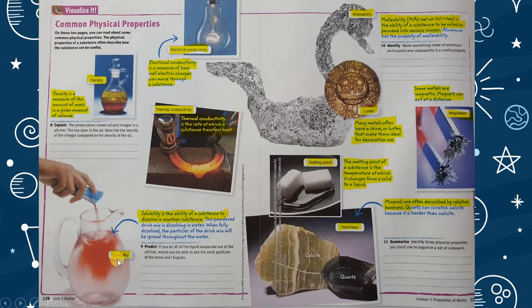Solubility. Solubility is the ability of a substance to dissolve in another substance. If you see here, we are making a juice, and we are using two kinds of substances. Then we have malleability. Malleability is the ability of a substance to be rolled or pounded into various shapes. Then we have luster. Many metals often have a shine. They can shine. That is luster.